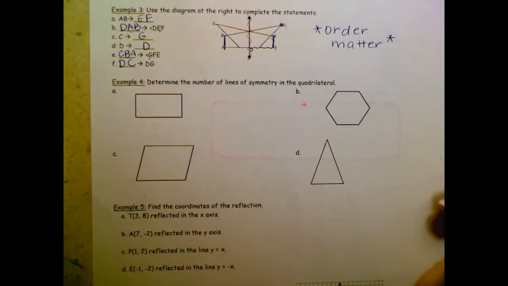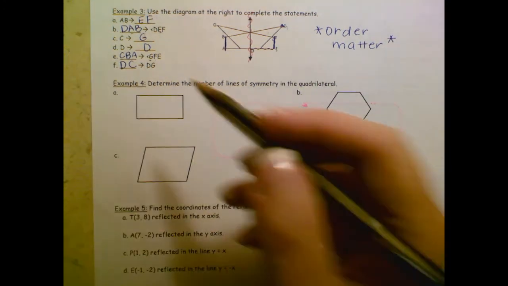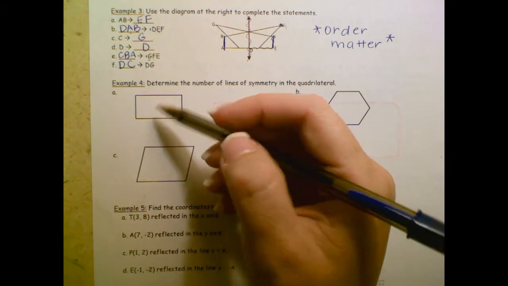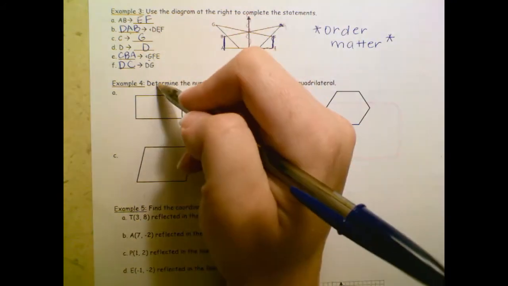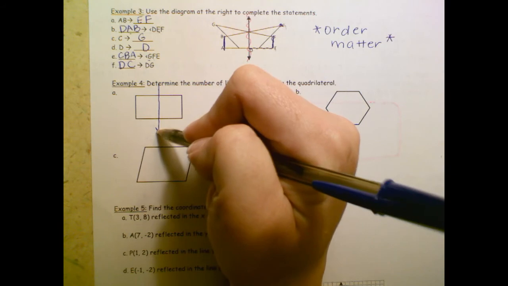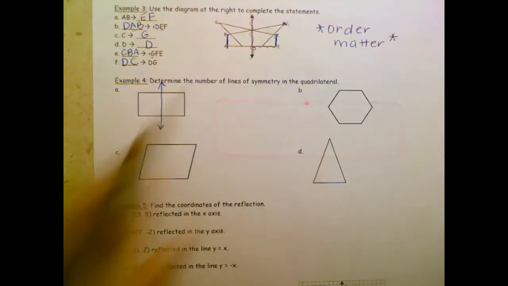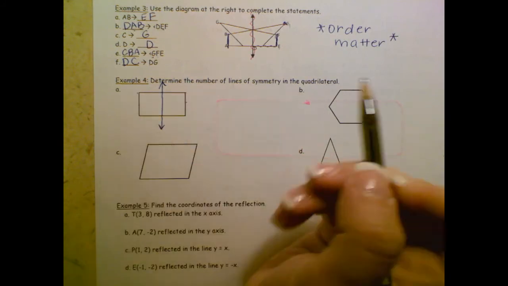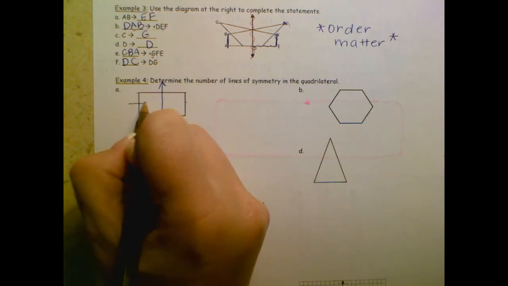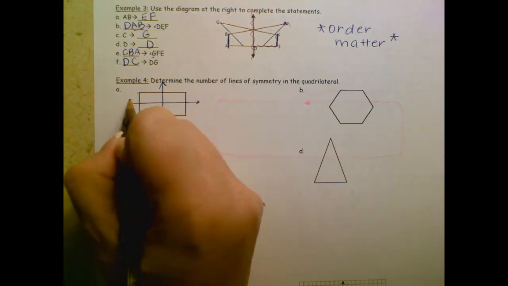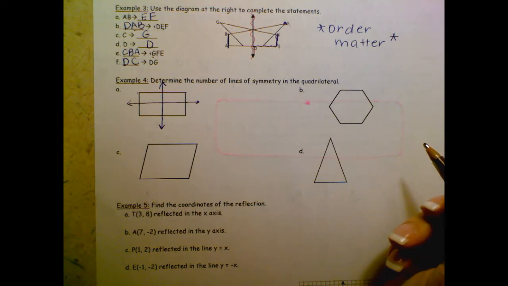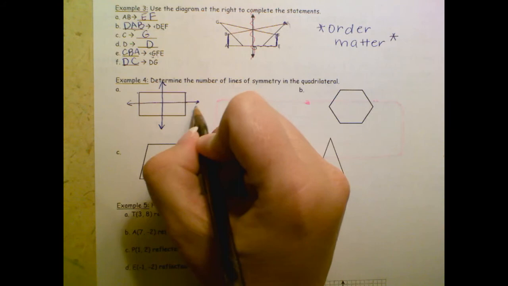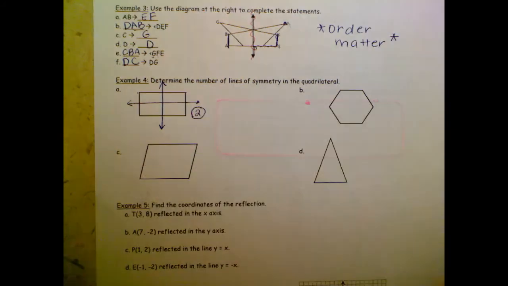For example 4, we're just determining lines of symmetry. So lines of symmetry is if I were to fold this in half, it's going to line up on each other. So I have a line of symmetry straight down the middle. Again, if I were to fold on that line, this line and this line, these points are all going to map onto each other. Then I have another line of symmetry going long ways. So I have 2 lines of symmetry.